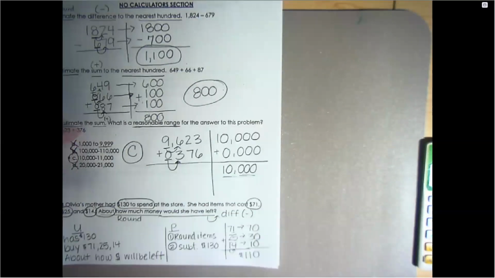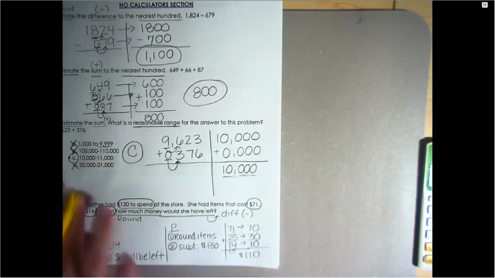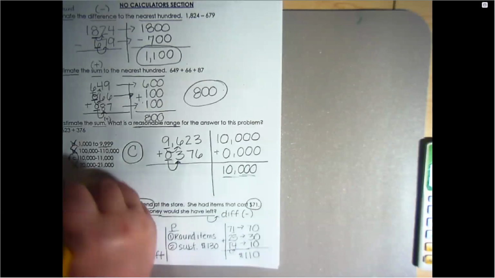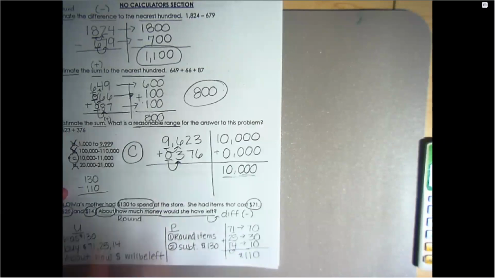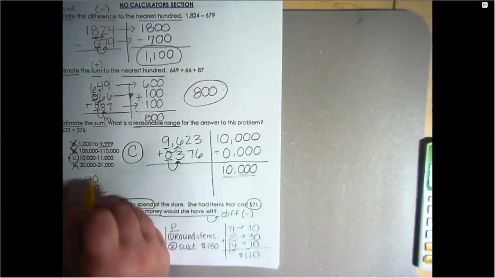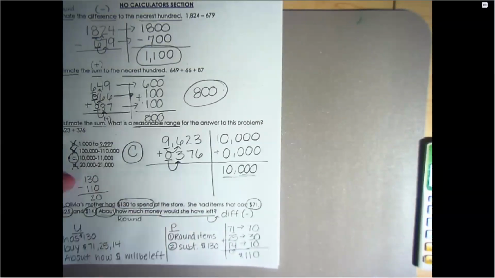Now, that is not the answer to this problem, boys and girls, because it says how much money will she have left. So that means I have to just follow my step number 2, where I need to subtract 130 minus 110. And so now I'm out of space, so I'm going to come up here into this white area, and I'm going to take 130 minus 110, and 0 minus 0 is 0, 3 minus 1 is 2, and 1 minus 1 is 0.